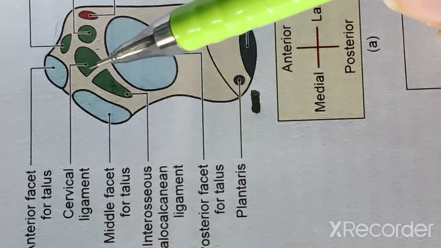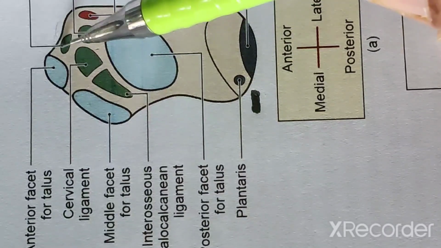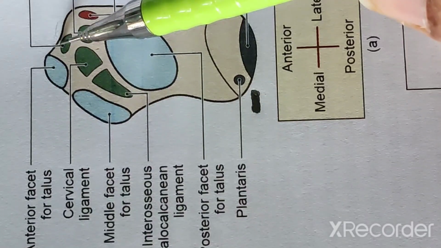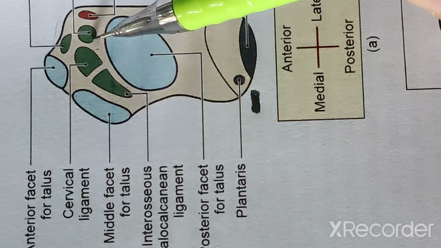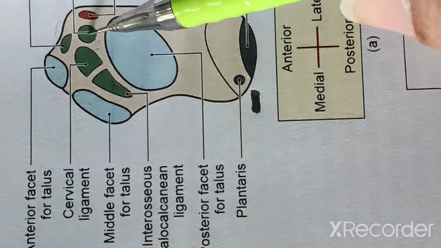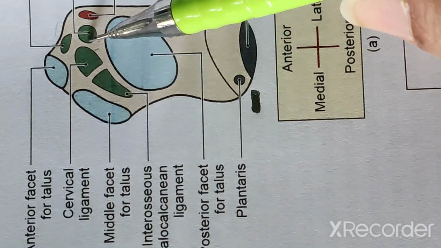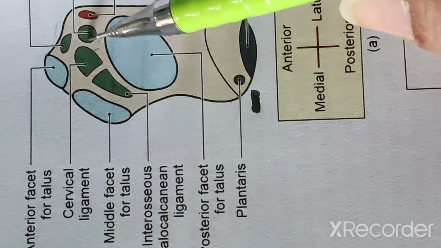Also, anterior to this we have the stem of bifurcate ligament. Then just below it we have the attachment of the stem of inferior extensor retinaculum. So these ligaments are attached on the anterior non-articular part on the superior surface of the calcaneus.